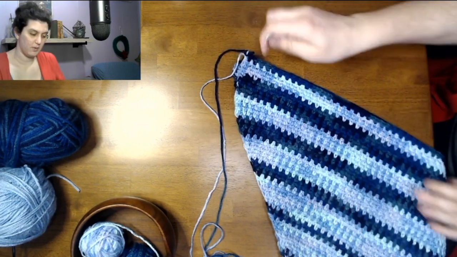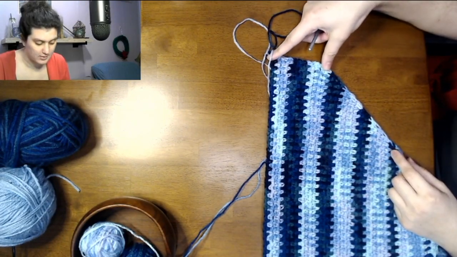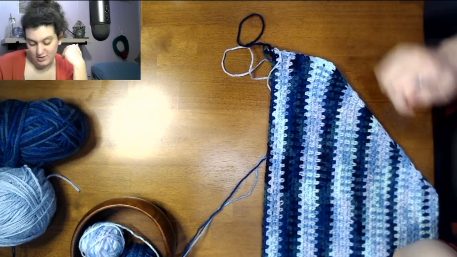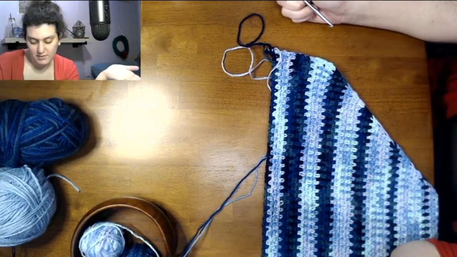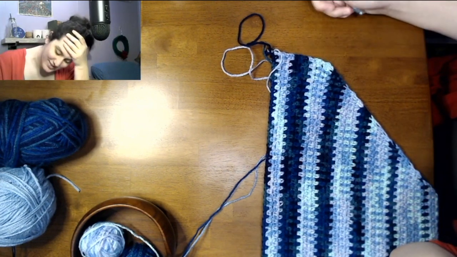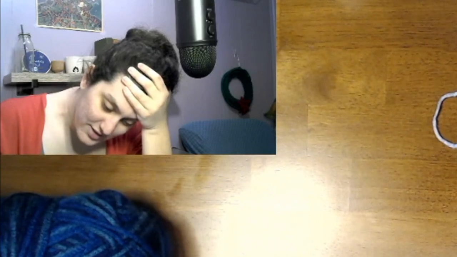I'm just gonna keep going. It's just so drastic. I don't understand how it's happening. It's like a 45-degree angle there. It's a very big change. Oh, goodness.